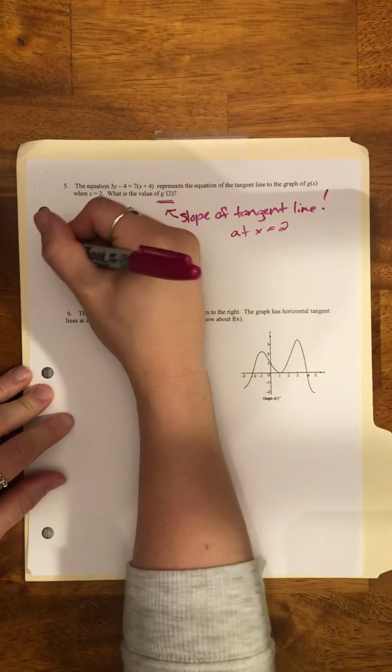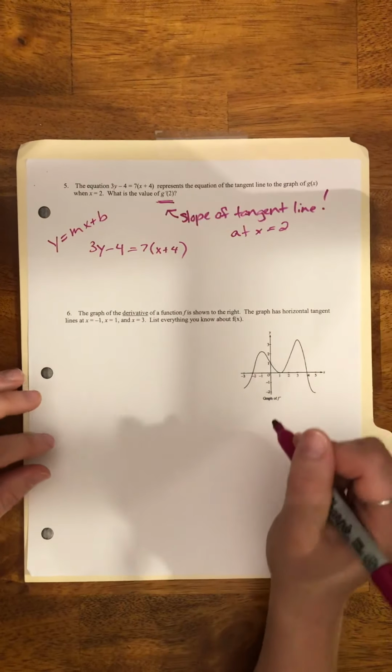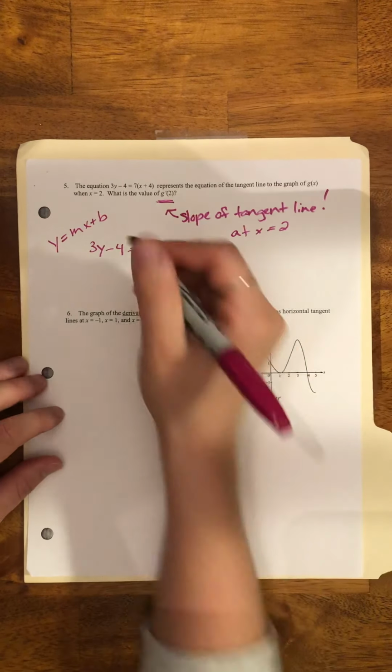So going way back to algebra 1, I'm going to put it in the form y equals mx plus b, or close to that, so that I can figure out what the slope of that line is.